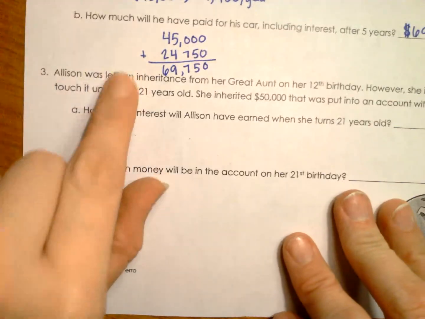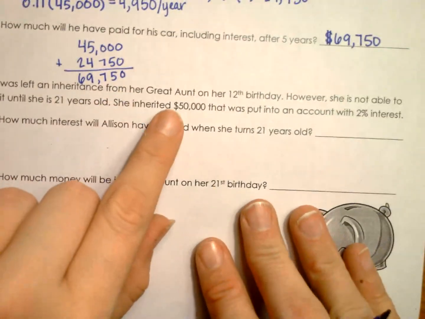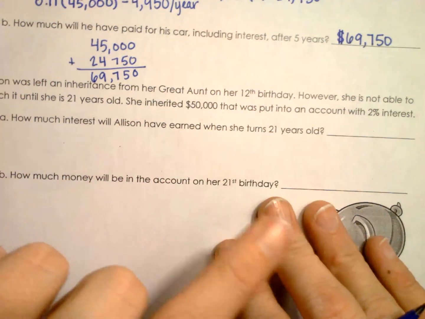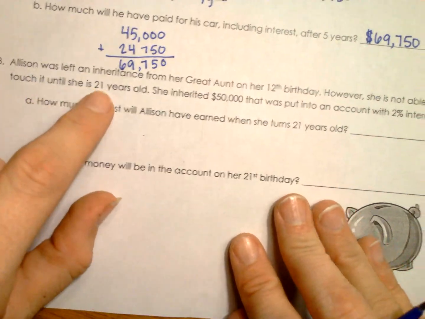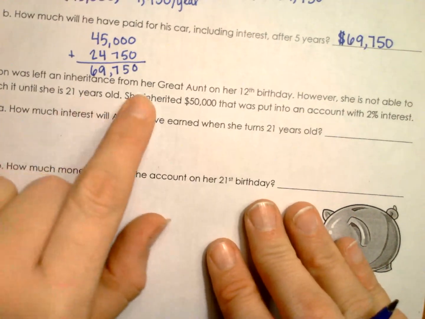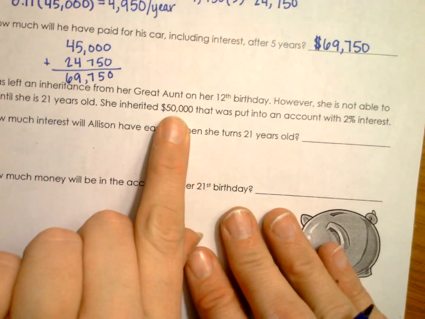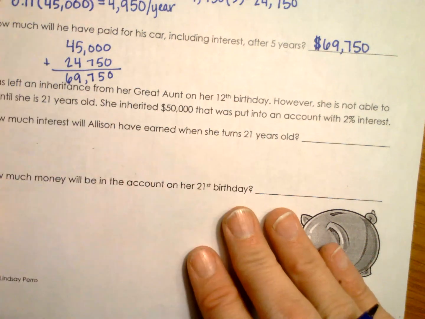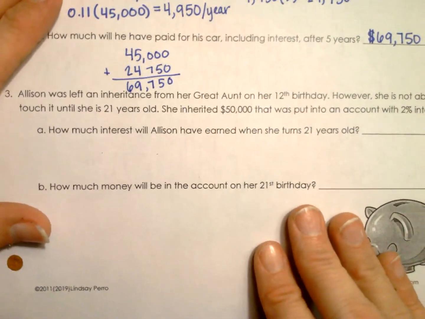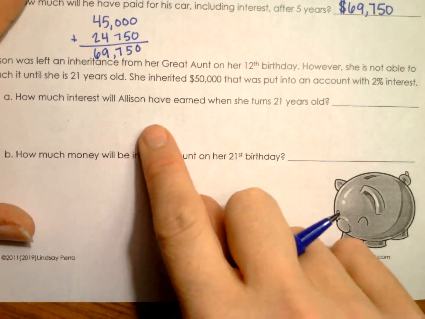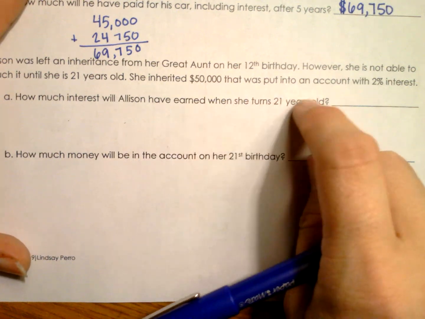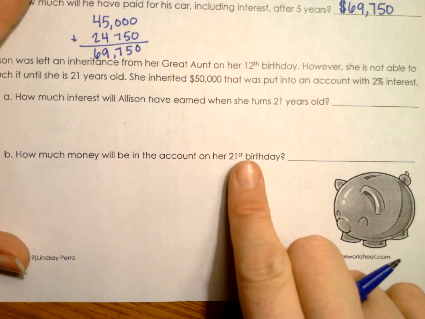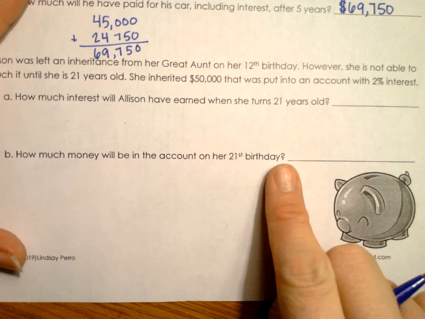So we have Allison. She's left an inheritance from her great aunt on her 12th birthday. She's 12. However, she is not able to touch it till she is 21 years old. She inherited $50,000 that was put into an account with 2% interest. Okay. So part A, how much interest will Allison have earned when she turns 21 years old? And part B, how much money will be in the account on her 21st birthday?